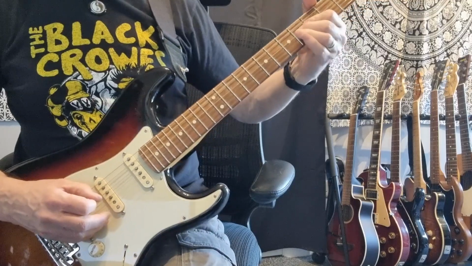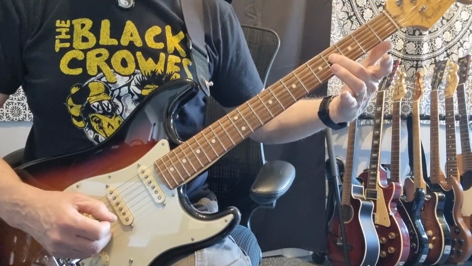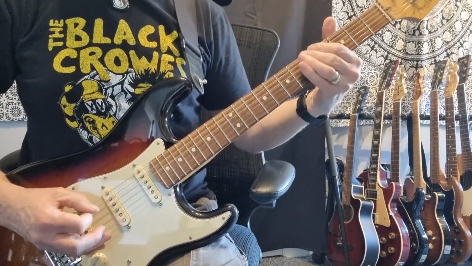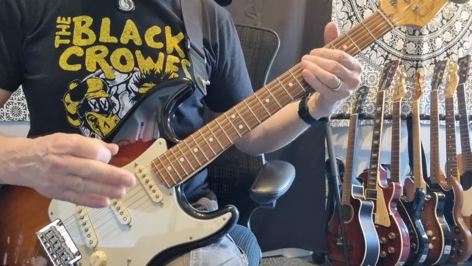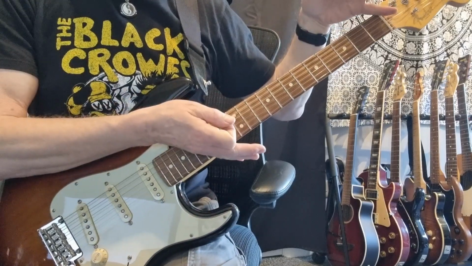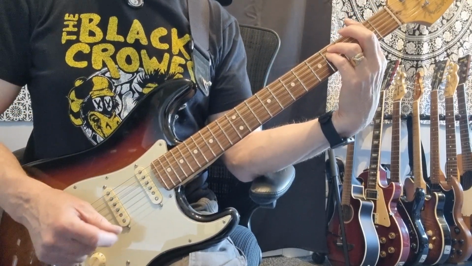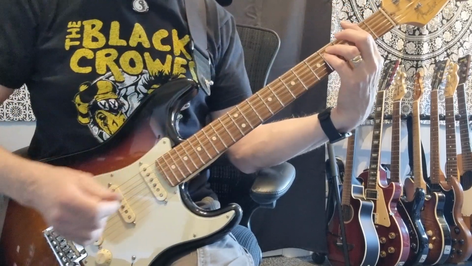Okay, so finishing it on that note, it's F sharp minor. Finishing it on A sounds major. Same notes, exactly the same. A major, F sharp minor is the natural minor, relative minor.